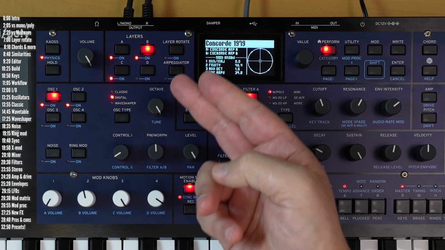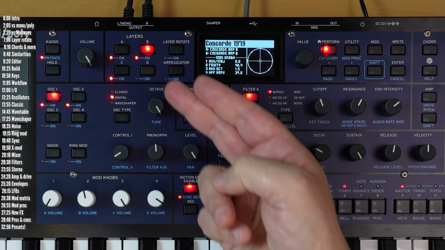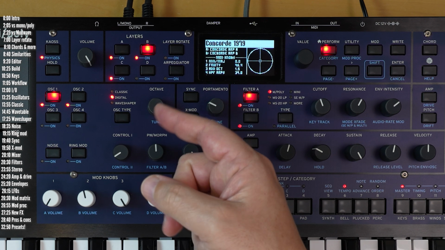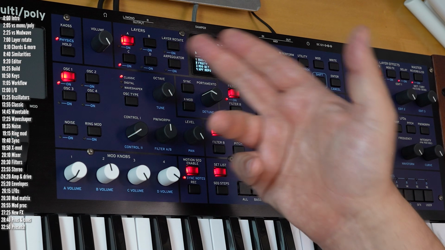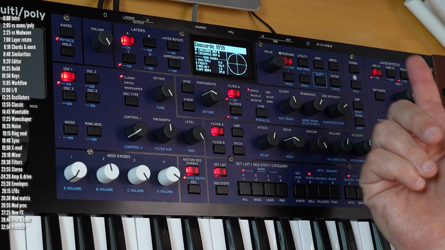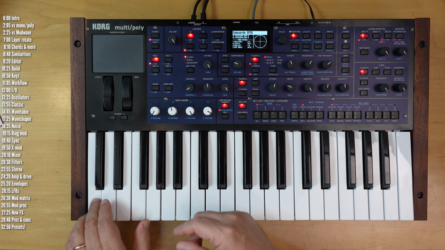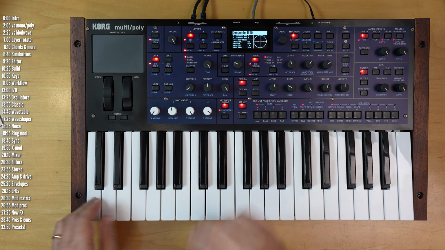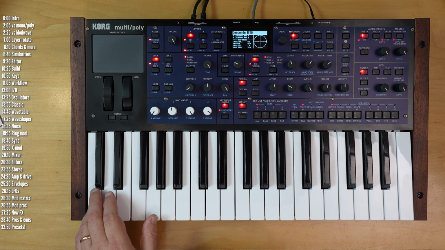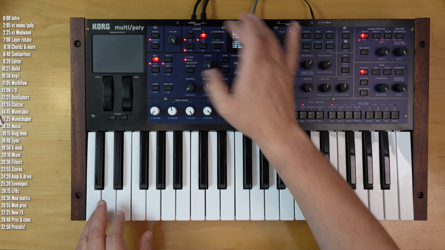Another important difference, Multipoly has 4 layers or timbres like Wavestate as opposed to 2 on Modwave. This lets you create more complex patches or use an external sequencer to sequence different layers. So for example, this is a 3-layer patch. This is 1 layer. This is the second. And this is the third.